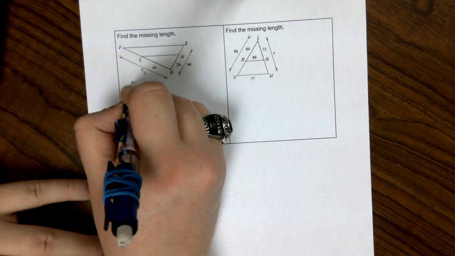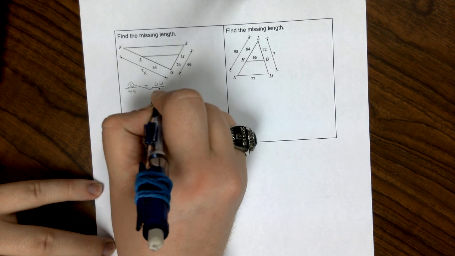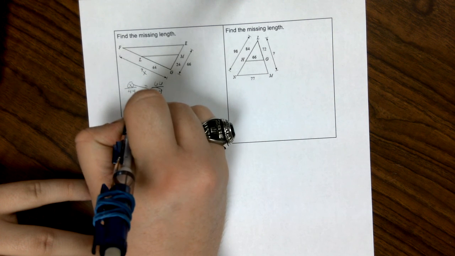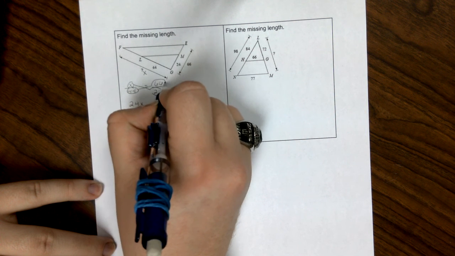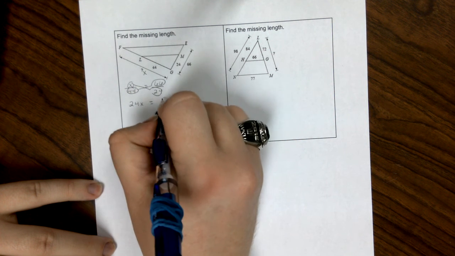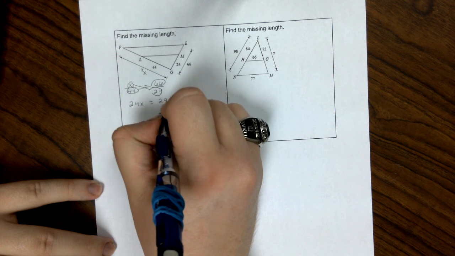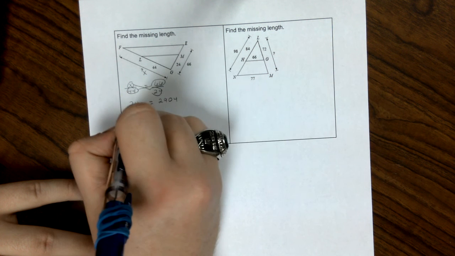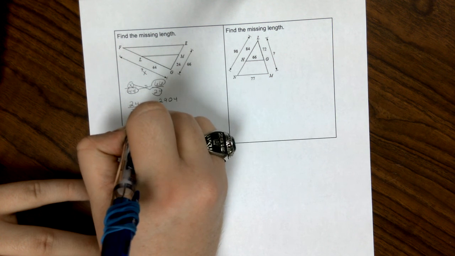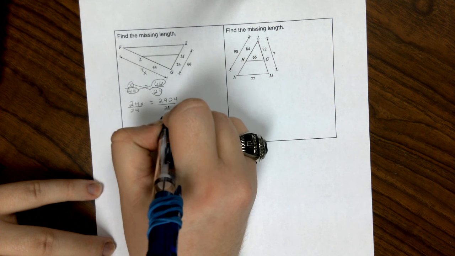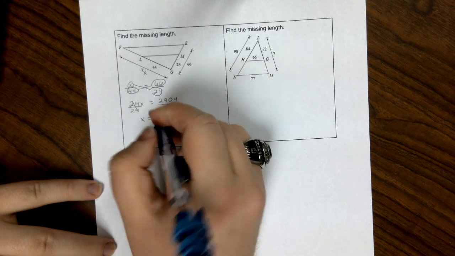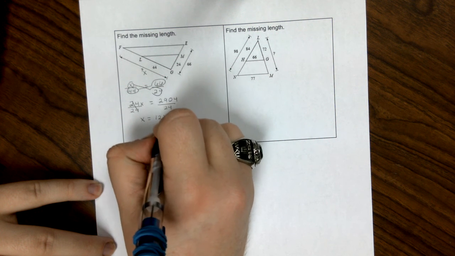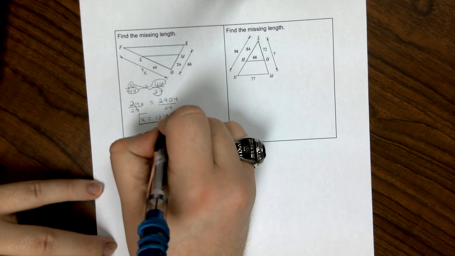And I will solve. So cross multiply. x times 24 is 24x. And then 44 times 66 is 2,904. Divide by 24. x equals 121 when you do that division.